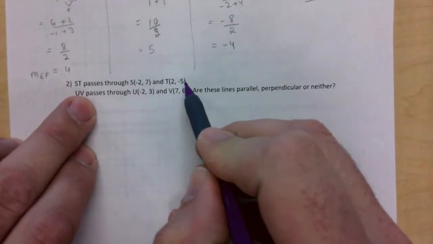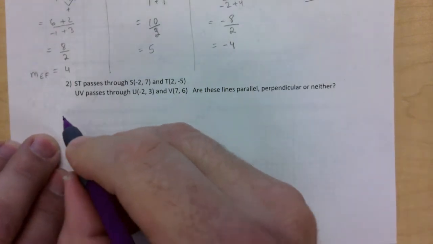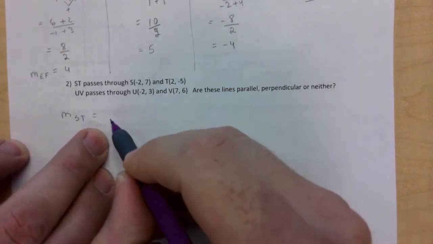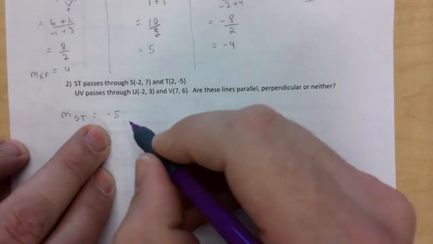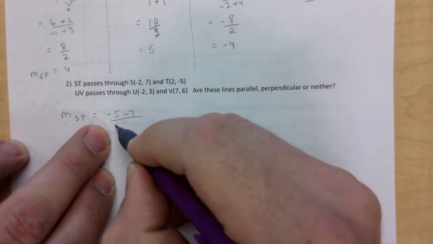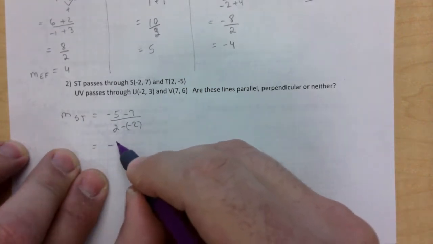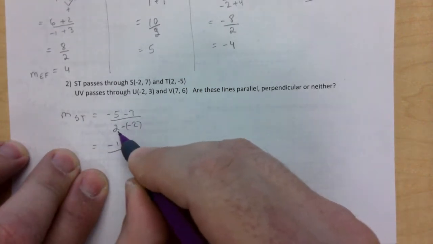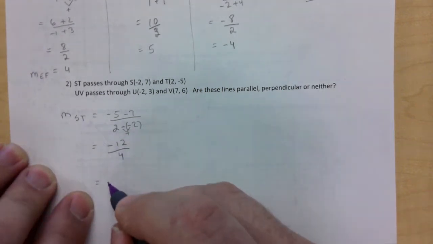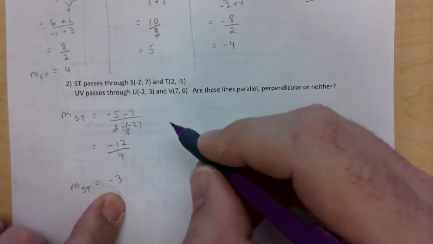ST passes through these 2 points. UV passes through these. Are they parallel, perpendicular, or neither? So slope of ST would be y2 minus y1 over x2 minus negative 2. So you get negative 12 up top. This gives you 2 plus 2, which is 4. And that gives you negative 3. So slope of ST is negative 3.